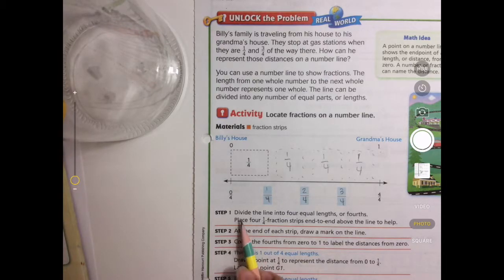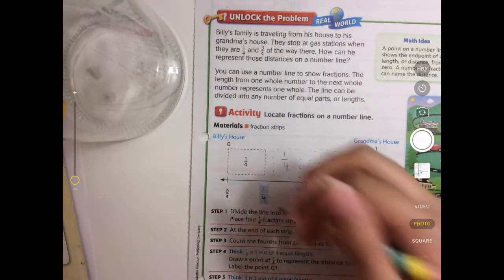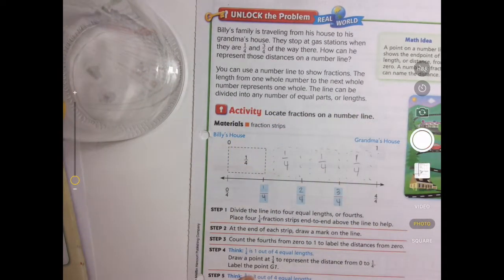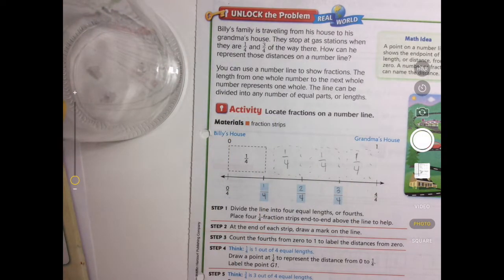Step 1 says divide the line into 4 equal lengths, or fourths, which is what we did. At the end of each length, draw a mark on the line. Here we forgot to do that, so we add a little line, and there we see that's 0 to 1, and these are the little fractions in between each whole. Okay? And this is just explaining the rest of the steps. Let's go on to the back.